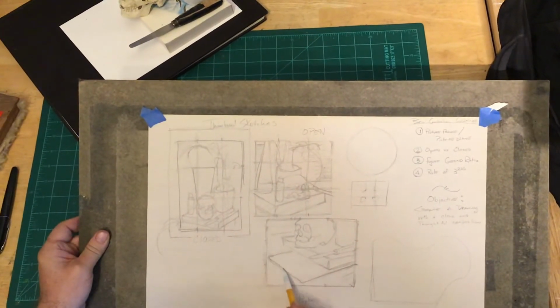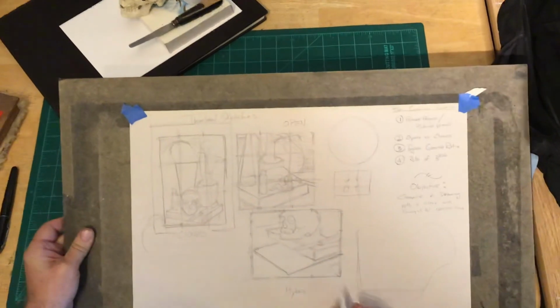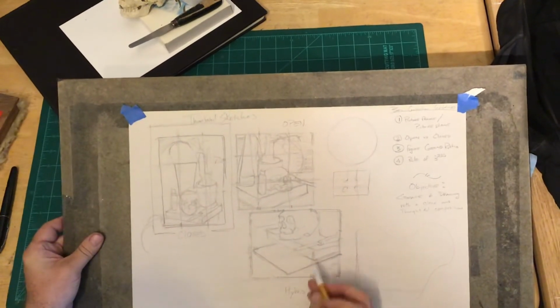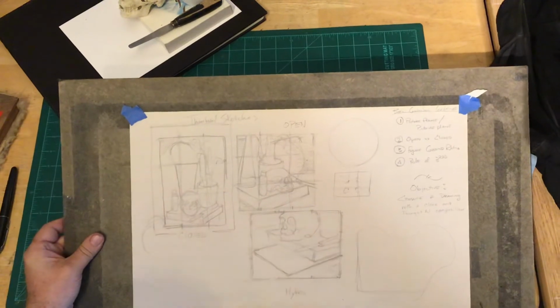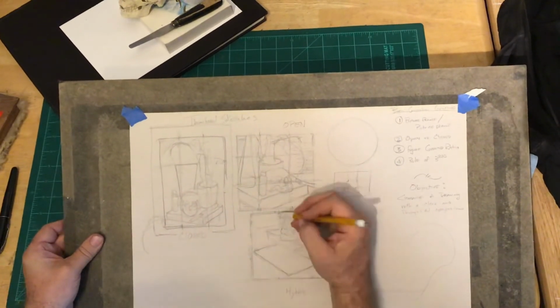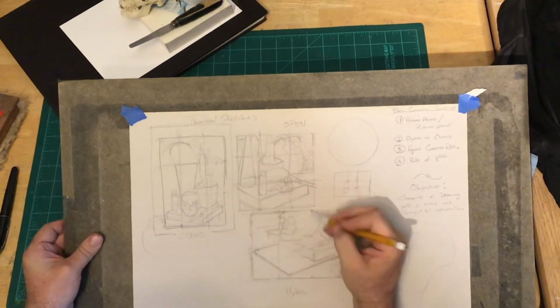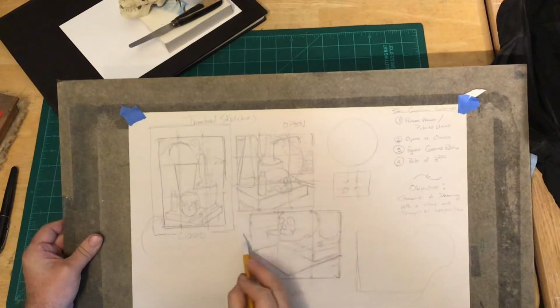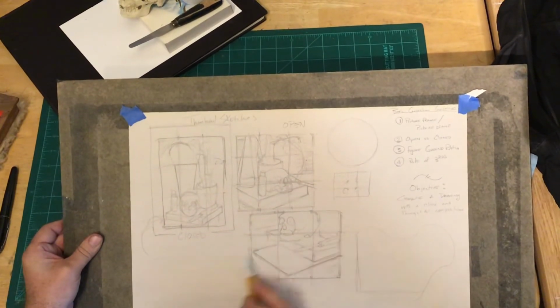This composition, this hybrid down here, has some nice visual tension to it. Now, let's put in these thirds grid marks. Like that.